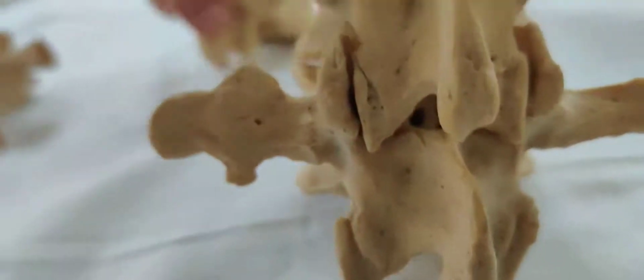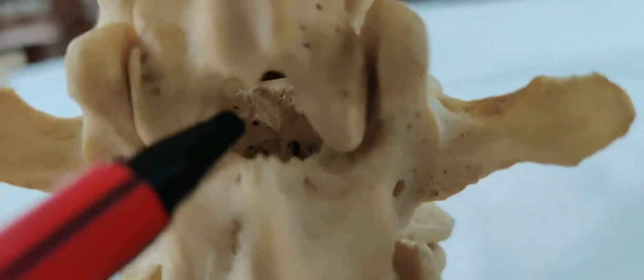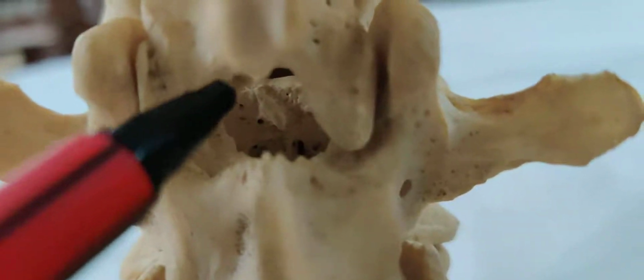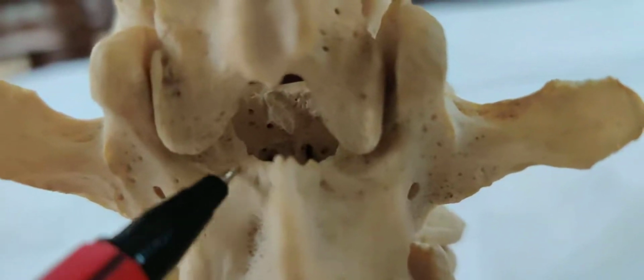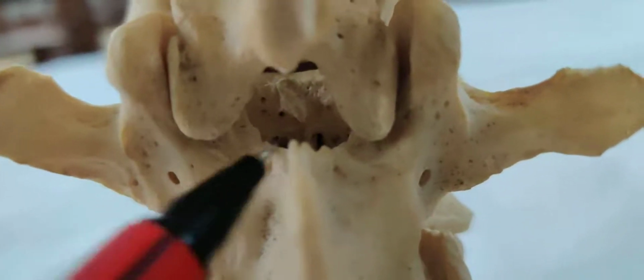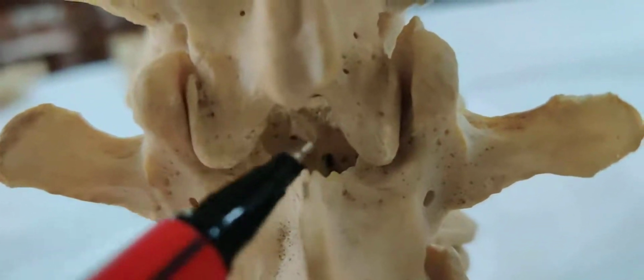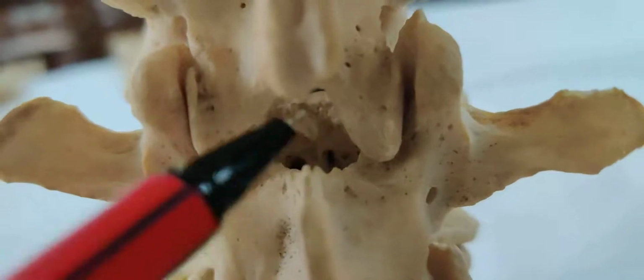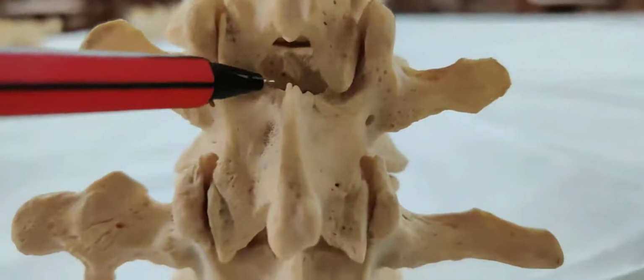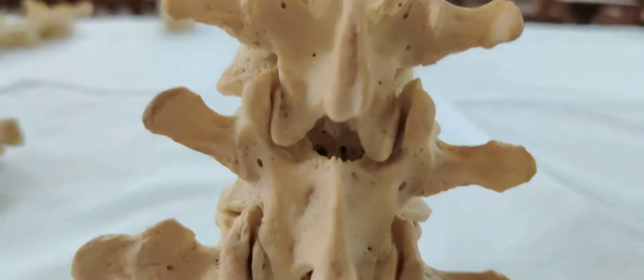Ligamenta flava are attached where? They are attached to the inferior border of the lamina of the upper vertebra and the superior border of the lamina of the lower vertebra, and they close the gaps between the laminae, right? And a lumbar puncture needle has to pierce the ligamentum flavum before entering the vertebral canal, right?